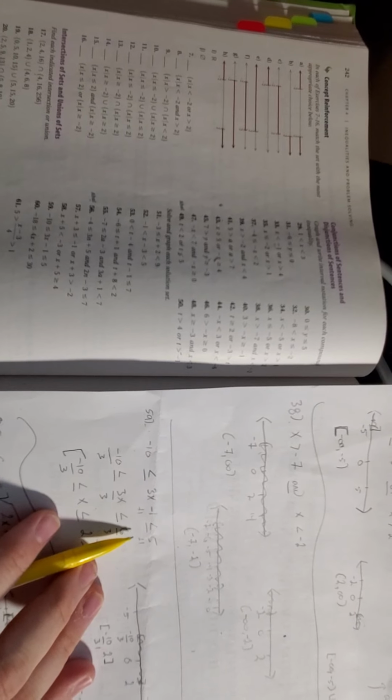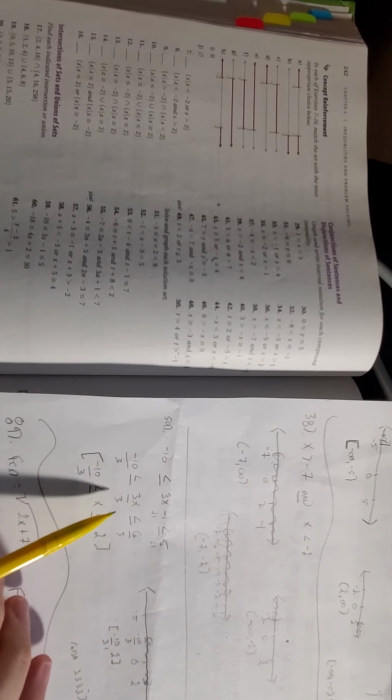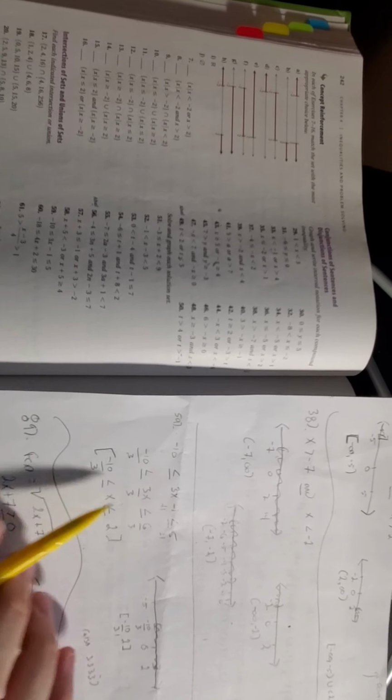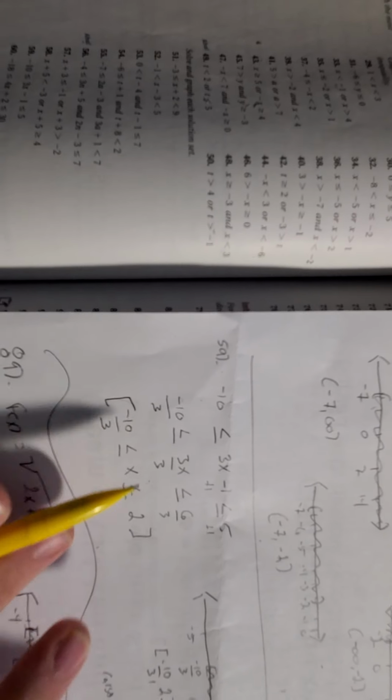So with this inequality, we are going to solve for x. So I'm going to add 1 to both sides of the equation here to get rid of that -1. So that gives me -10 is less than or equal to 3x, which is less than or equal to 6. So then I need to get x by itself. I'm going to divide by 3 on all sides.